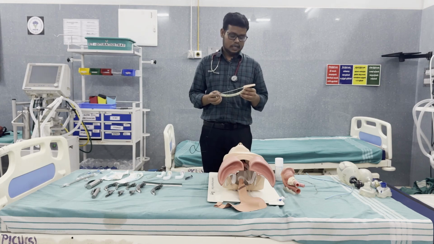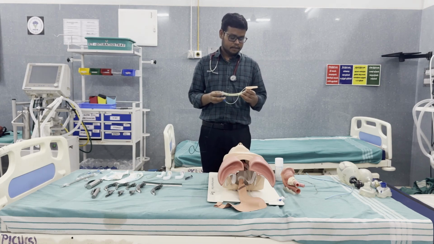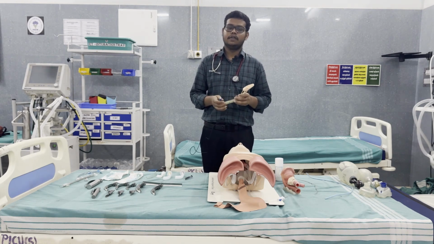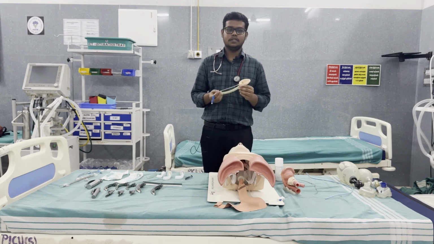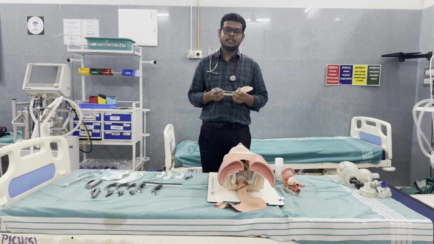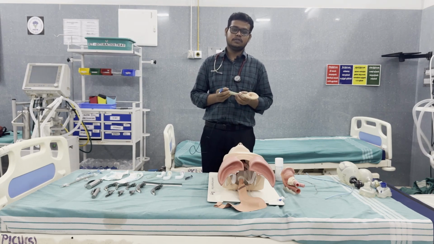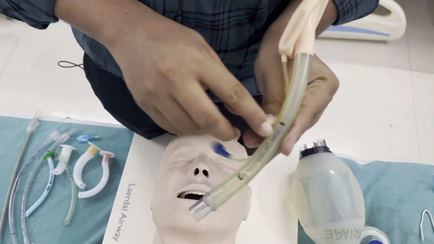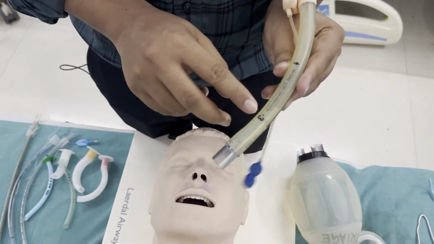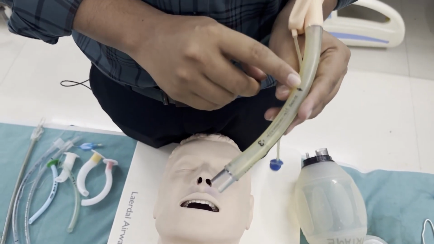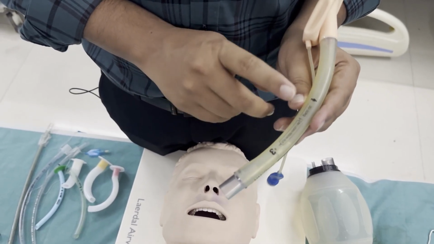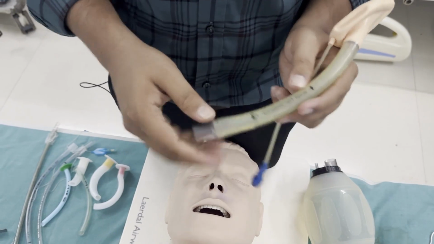Next, the laryngeal mask airway. This is useful in places where a skilled person for intubation is not available, or used as an emergency airway in situations where we can't intubate, can't ventilate. We select the appropriate size, which is indicated on the tube itself. For 30 to 50 kg, it is size 3. For lesser weight, we select a smaller number. For more, we select a larger number.